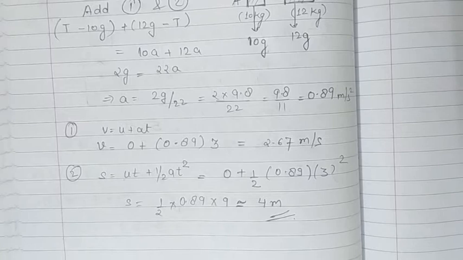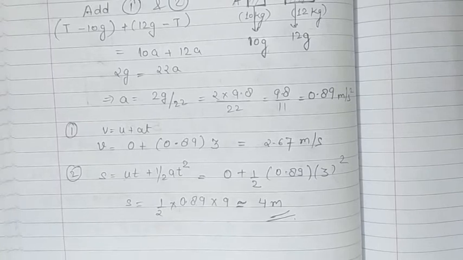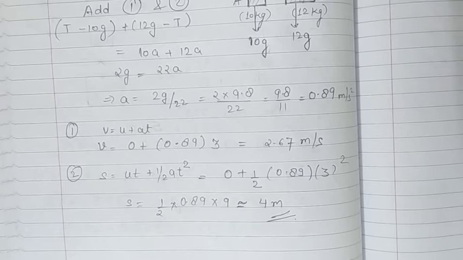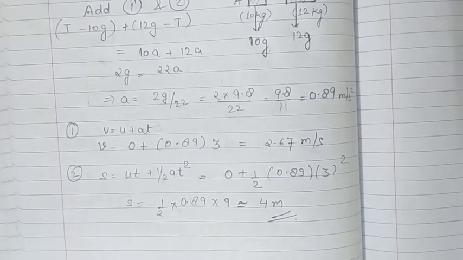And that's how we'll do it. We have to use the same concept: write force equations and then solve those equations for acceleration or tension, whatever is needed. Okay, let's move to question number 7.